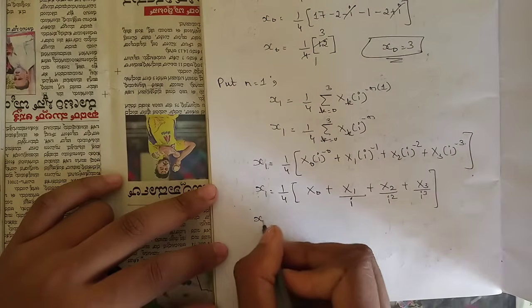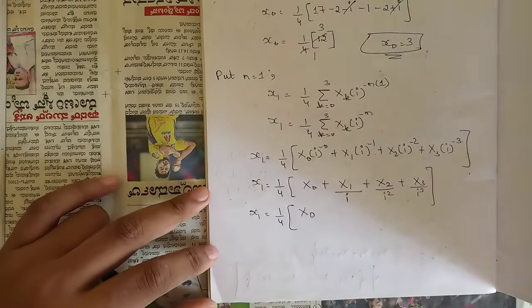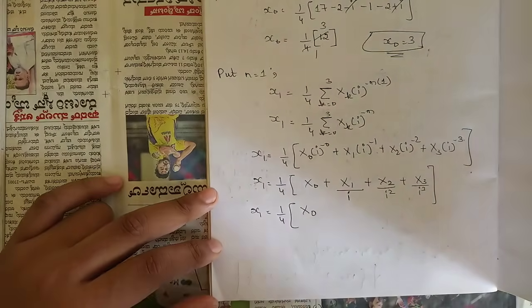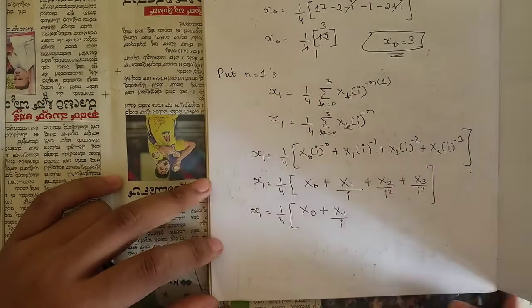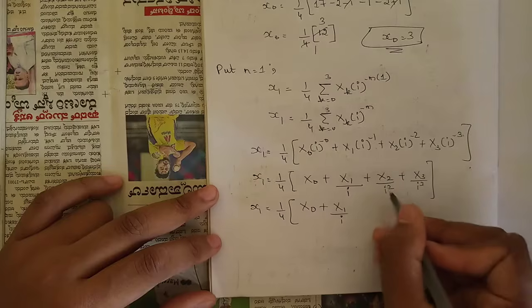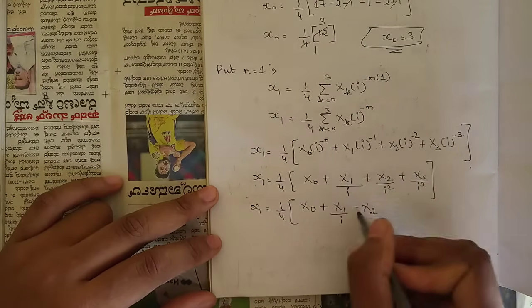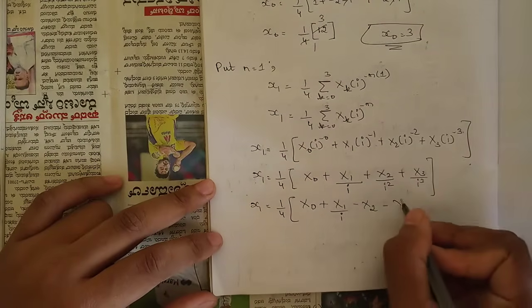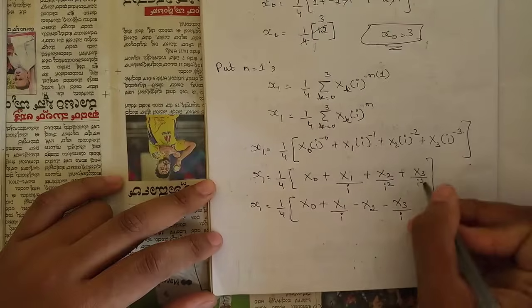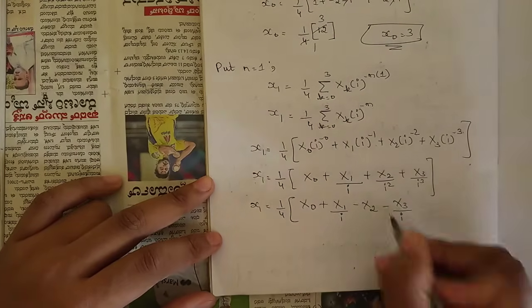So 1 by 4 x naught plus x1 by i, keep it as it is. We know that i square is minus 1, so this would become minus x2, and minus x3 by i, because i cube is i square into i and we know that i square is minus 1, so this sign changes to minus.